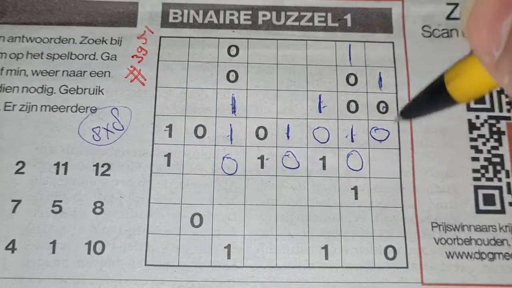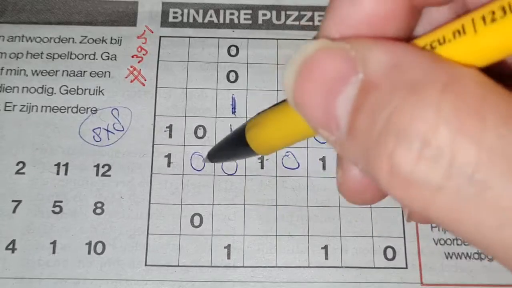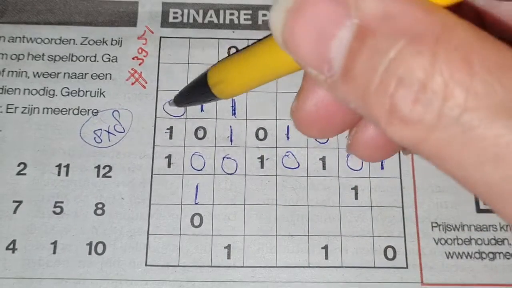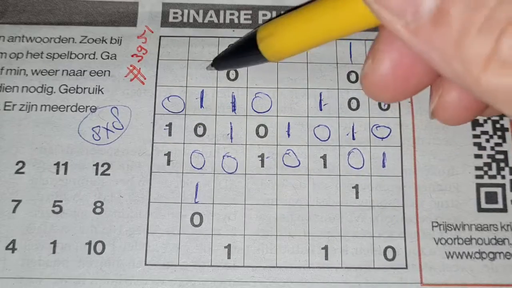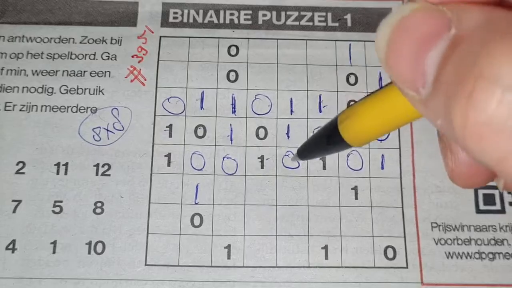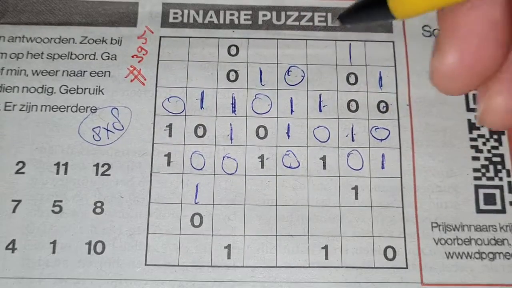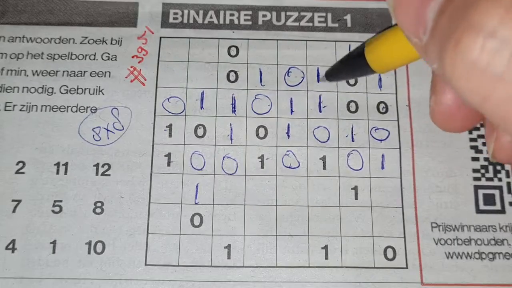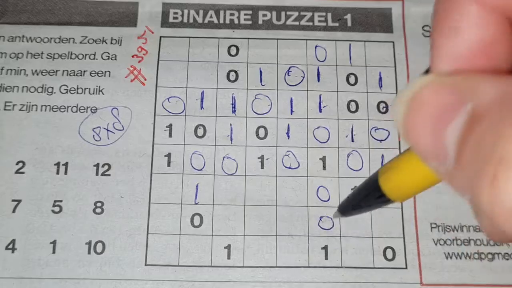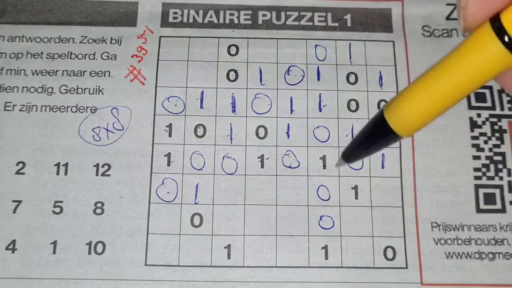Double O, here one, there one. 4 ones we have here, so the rest are O's. Double O, here one, there one. Double 1, here no, there no. 4 O's we have here, so the rest are ones. Double 1, here no, there no. Between 2 O's comes a 1. Between 2 O's comes a 1. 4 ones we have here, so the rest are O's. Double 1, here no, there no.